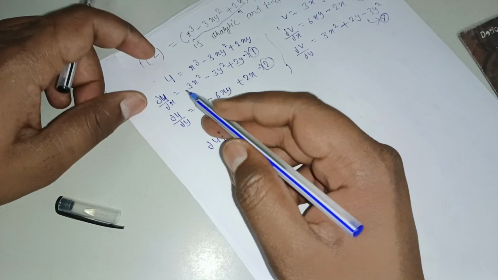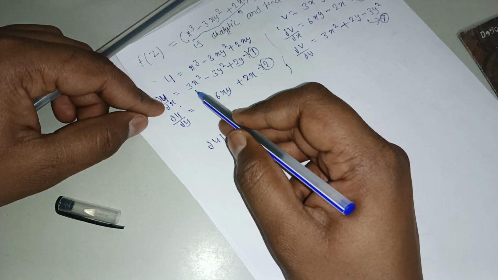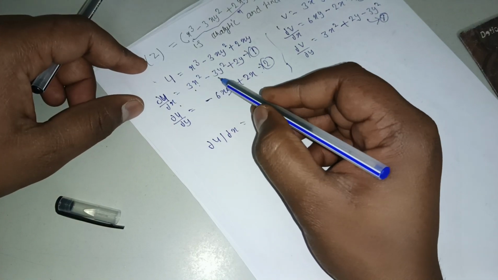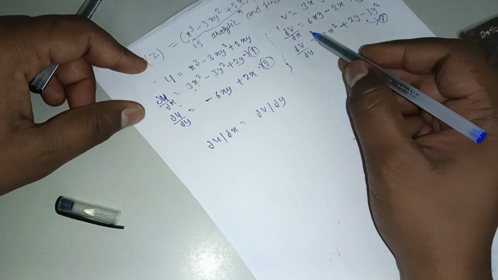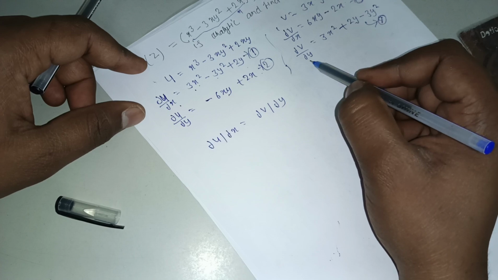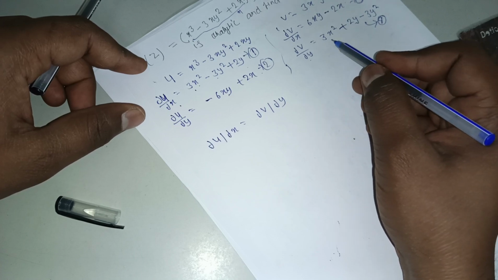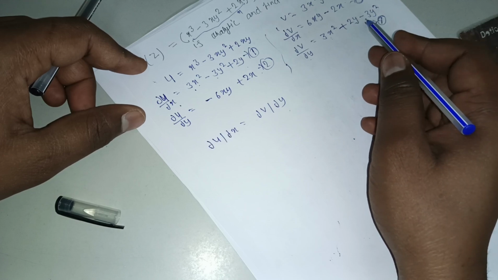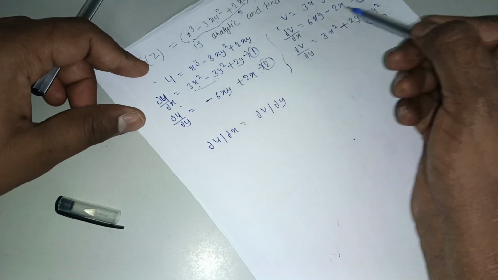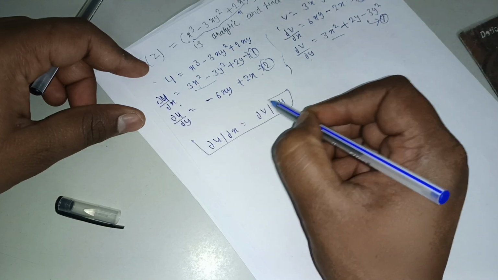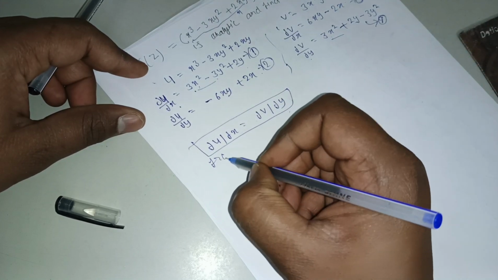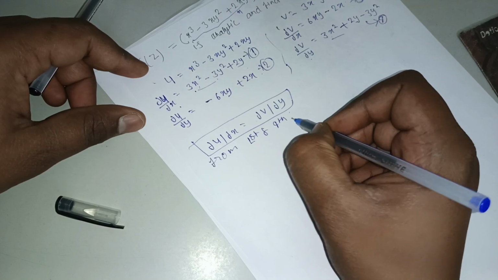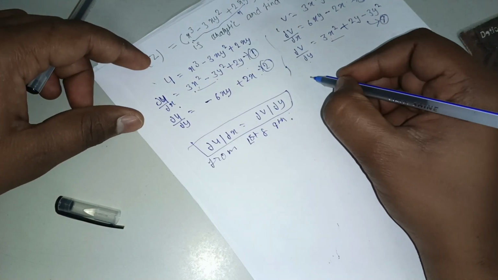We can see del u by del x is 3x square minus 3y square plus 2y, and del v by del y is 3x square plus 2y minus 3y square. Yeah, so this is the same. So we can write from first and fourth.